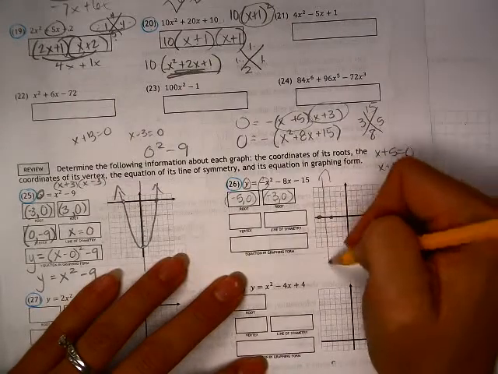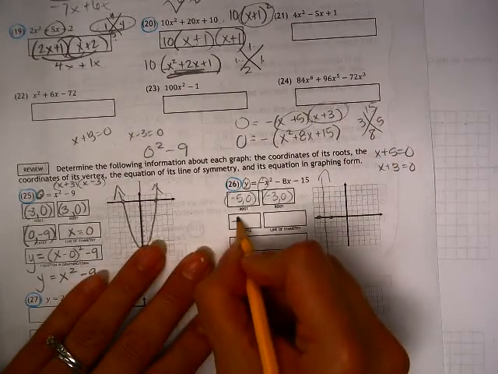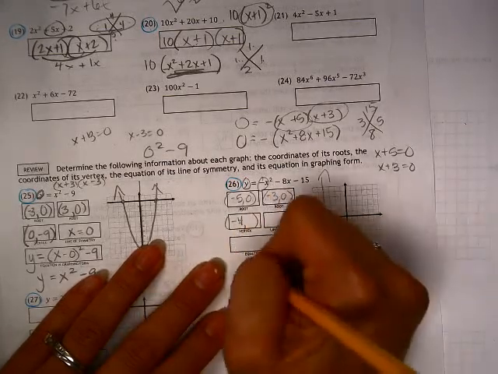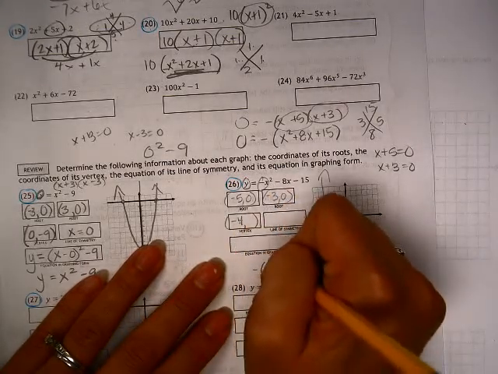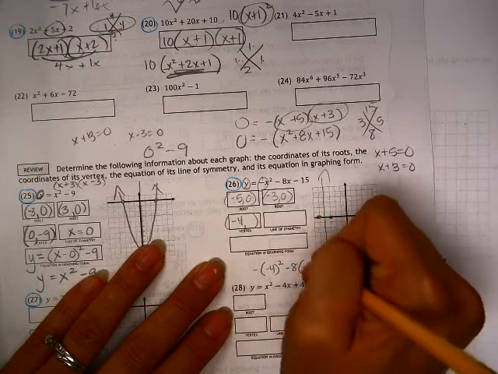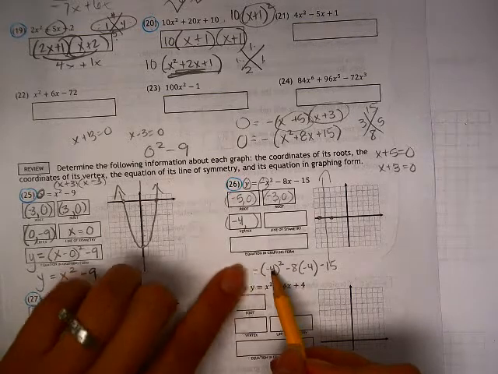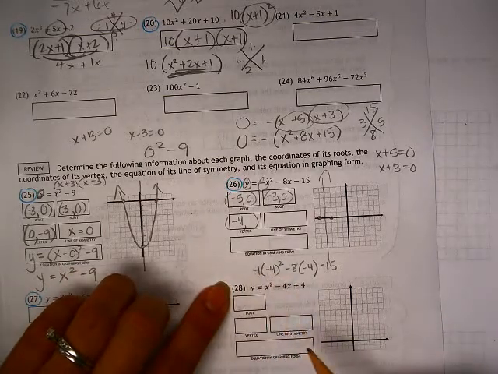The vertex needs to be right in the middle, which is going to be at negative 4. I have the x, I need the y, so I need to plug it in. Now, I'm glad you're here, because this can be tricky. You are supposed to do exponents before you do multiplication, and technically that's multiplication.